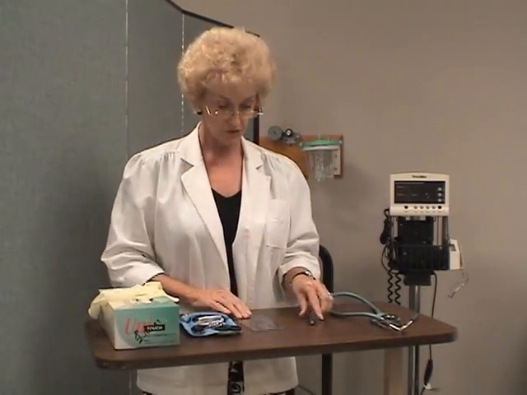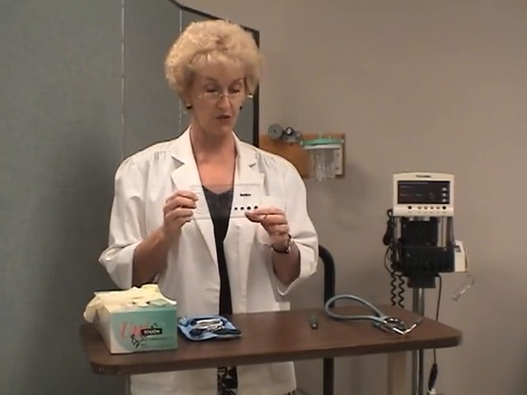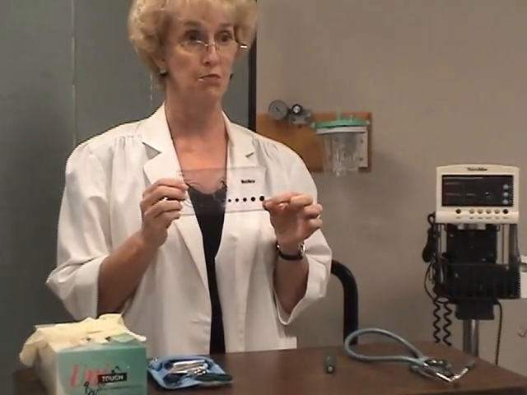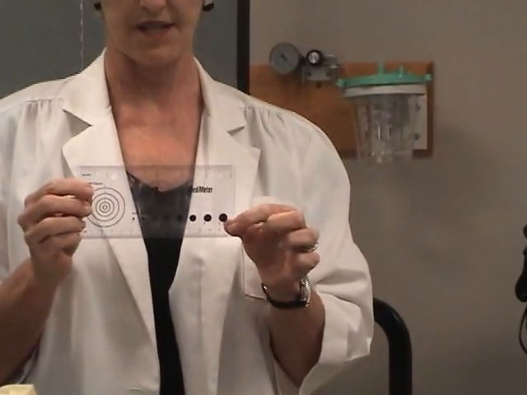Get all of your equipment together before you go into the room. You're going to need, of course, your stethoscope for auscultation. You will need your pen light, and this is going to be for checking the pupils. It's nice to have a little ruler because you can check with centimeters and you can measure their scars. This also has one where you can gauge the size of the pupils, and you can record it as such.